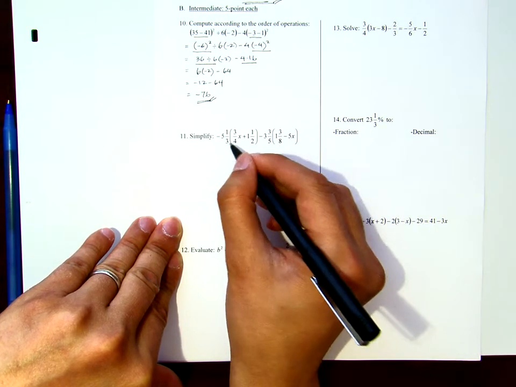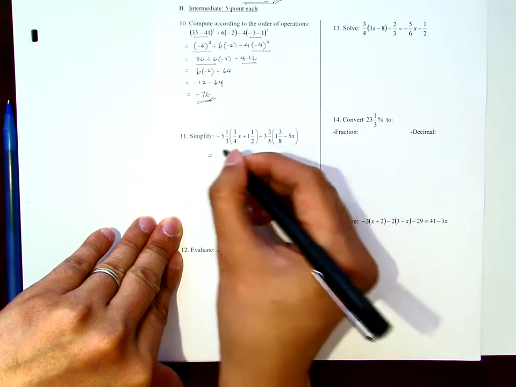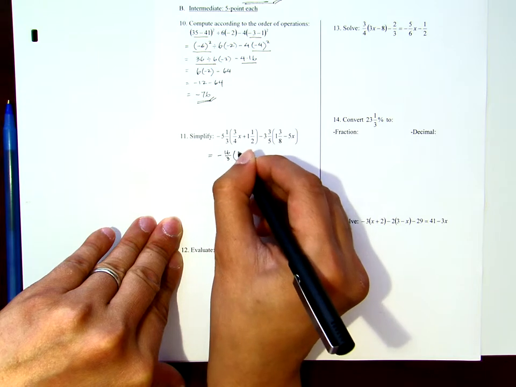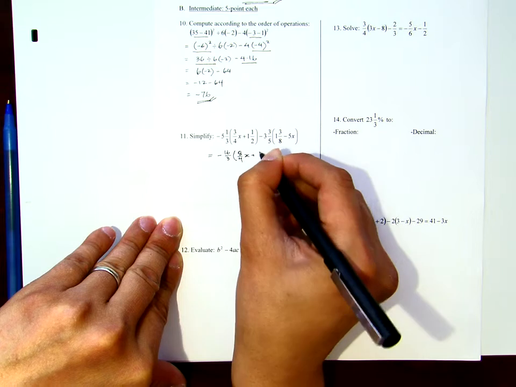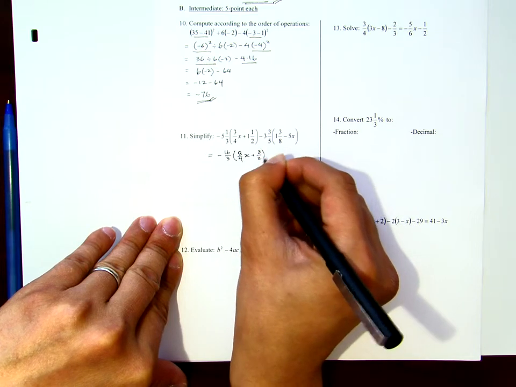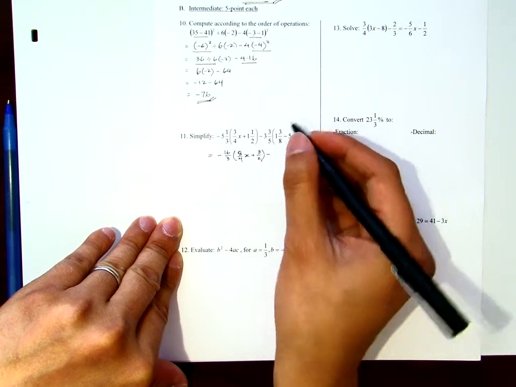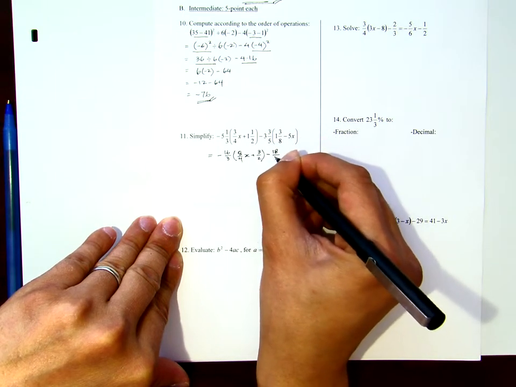But when I do distribution involving mixed numbers, I will first need to convert them into improper fractions. So what you see here, I convert all of them, whatever the mixed number, into the improper fraction first.